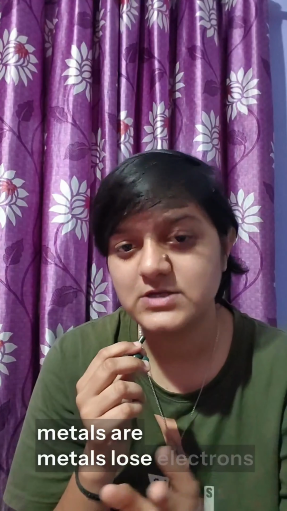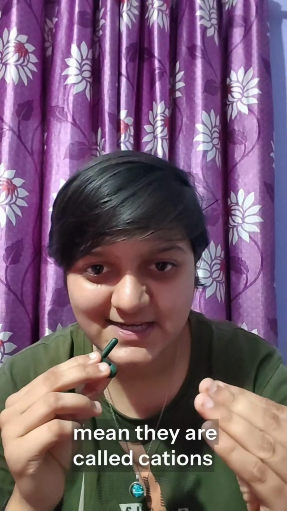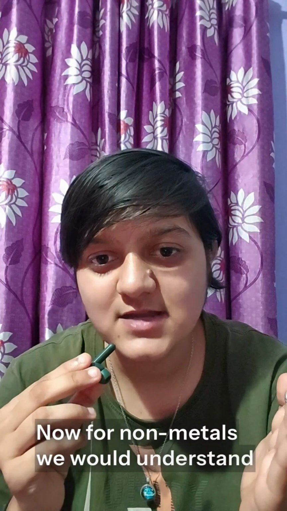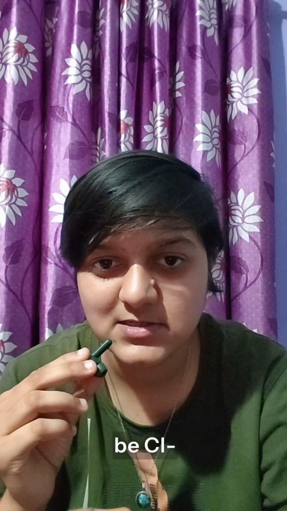Now let's move on to the next point, which is electron behavior. Over here, we would know that metals lose electrons, and that is why they are positively charged. That means they are called cations, and the example for this would be what? Na+. Now for non-metals, they gain electrons, and because of the gaining of electrons, they become anions, negatively charged ions. And the example for this would be Cl-.